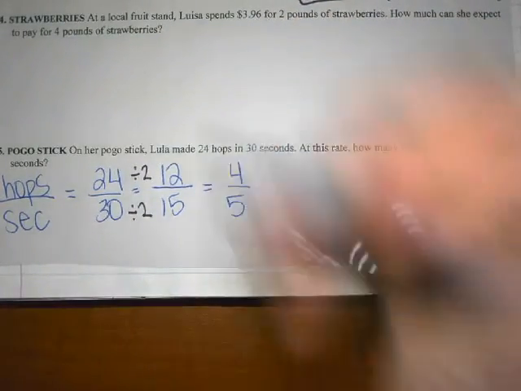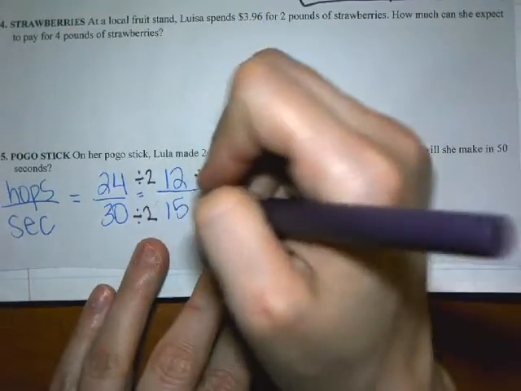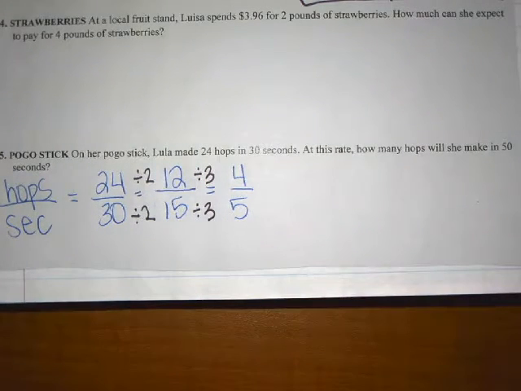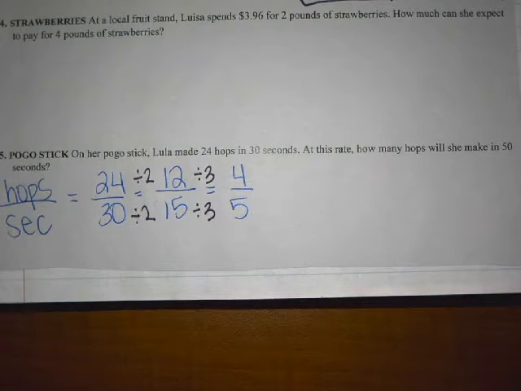Perfect. Very nicely done, Cooper. So there we go. Put it in simplest form. Make your life easier, right, guys? Okay, 24. What do I do now?